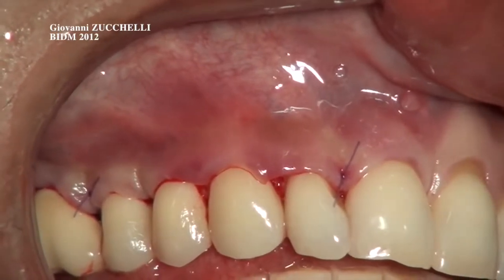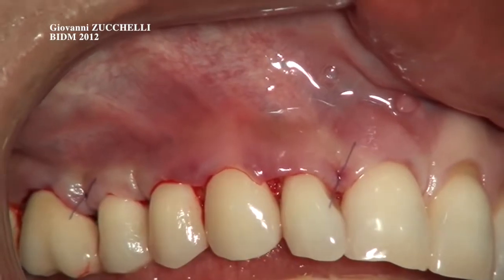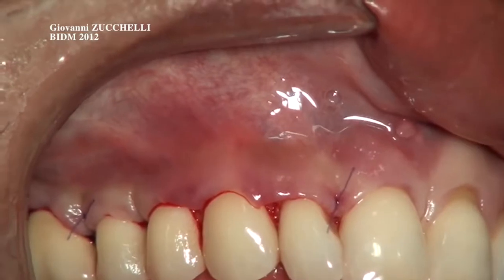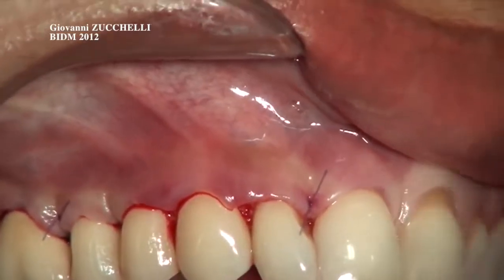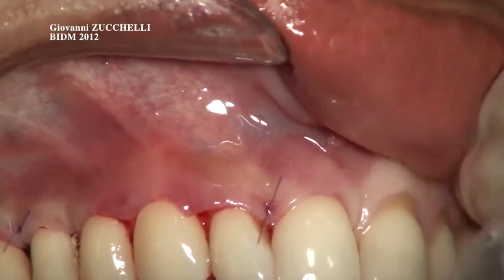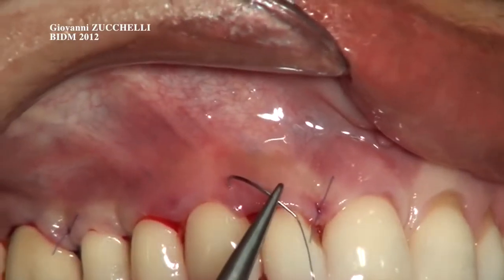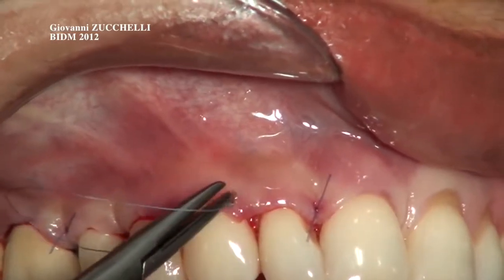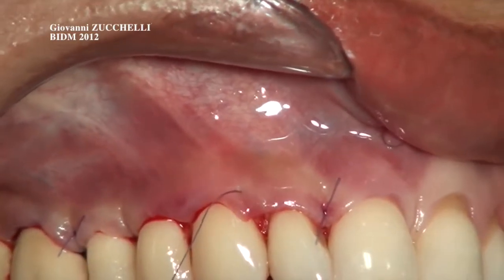So thanks to this multiple flap, every single surgical papilla helps the other one to be placed in the right position with no tension. So now we are going to make the last suturing. So three sutures to cover six gingival recessions. Again, surgical papilla, perforation of the anatomic papilla at the level of the canine.